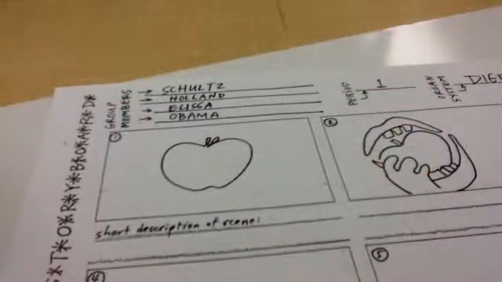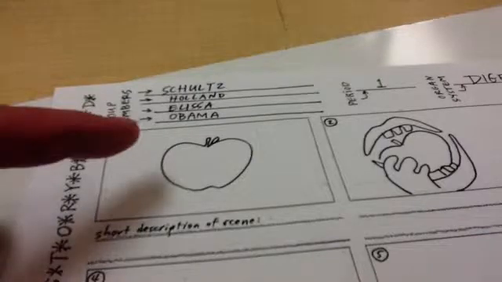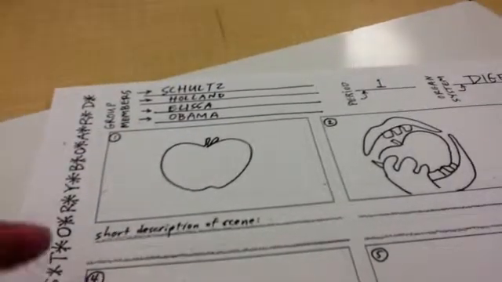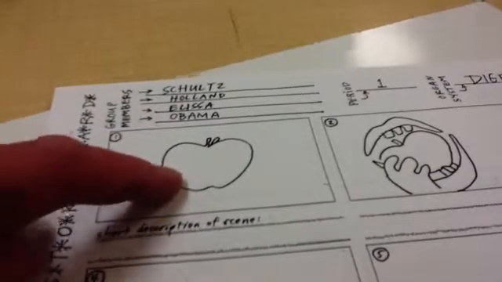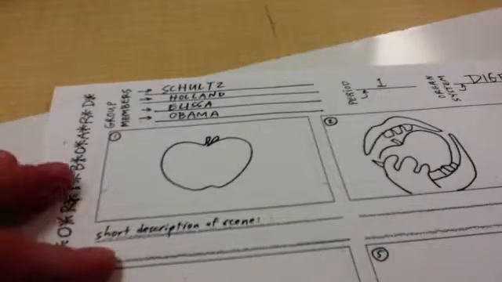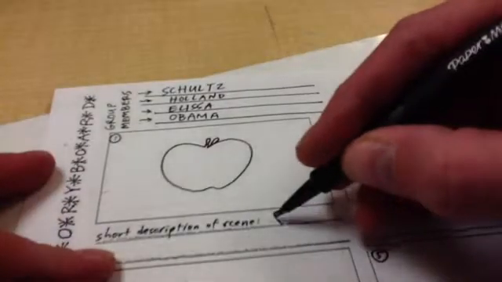When you start your storyboard, think in terms of sequence or order. The first thing I would show if I were working on the digestive system, I could show some food. Do a simple illustration of something like an apple. Below here, you could do a short description of what the scene is, just in case it's not very obvious. In this case, I'll put food or an apple.